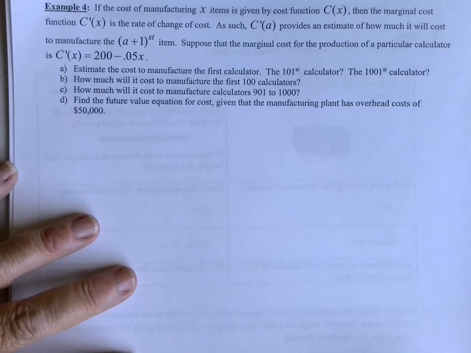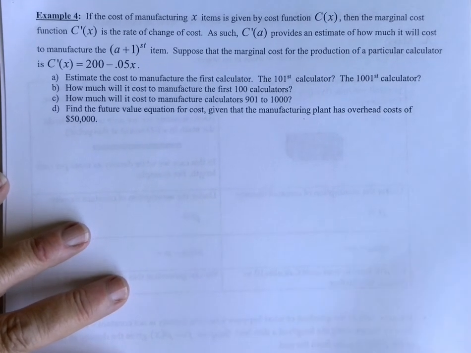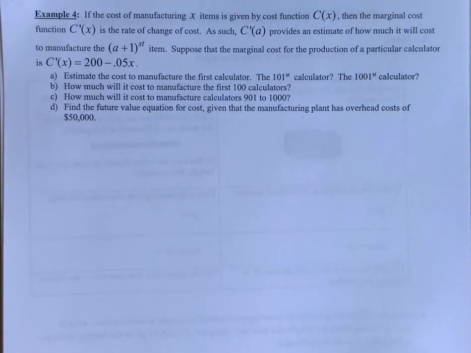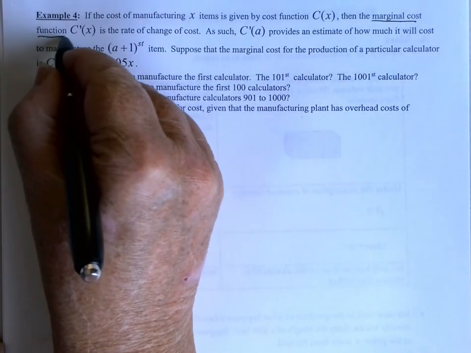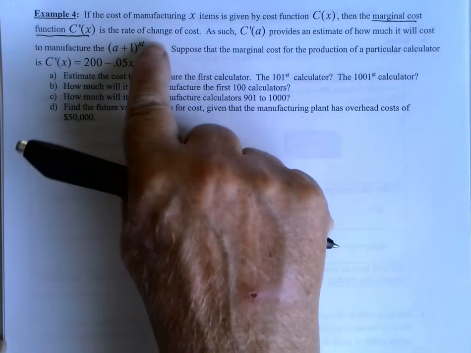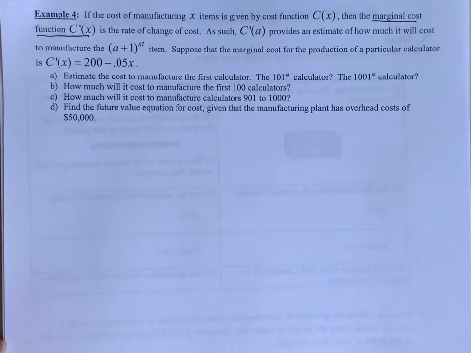This is more of an economics type of example. If the cost of manufacturing X items is given by a cost function C of X, then what's called the marginal cost function, C prime of X, of course represents the rate of change of cost. Marginal cost is just a vocabulary term from econ.